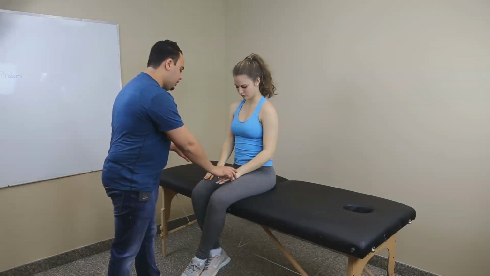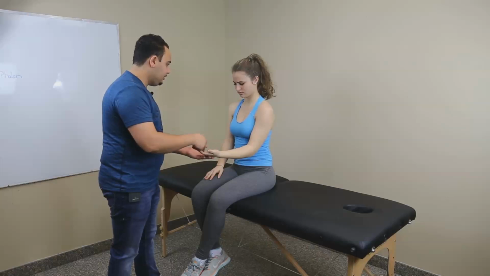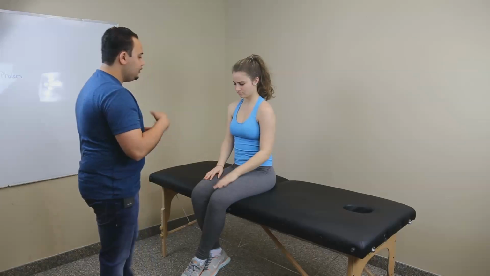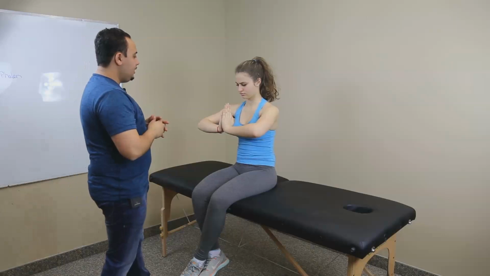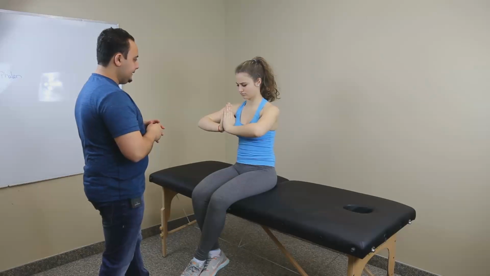So where do you feel the numbness and tingling? Is it mainly in these fingers? Yes. Okay, all right. So we're going to do another test, which is called reverse Phalen's test. It's going to be very similar to this one, but you're going to have your palms together and your elbows out, okay? Again, we're going to hold this for about a minute.